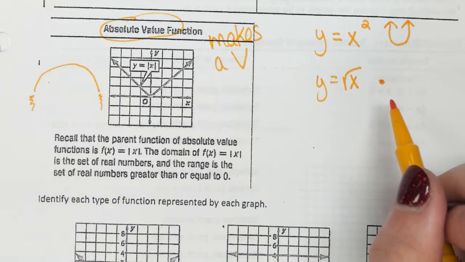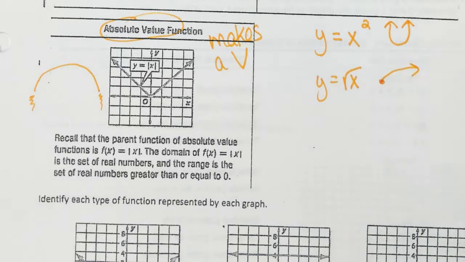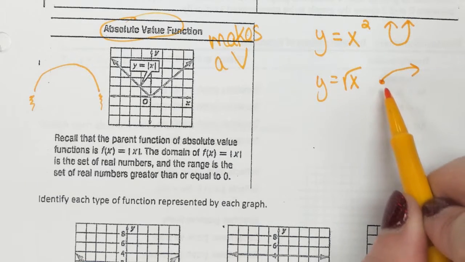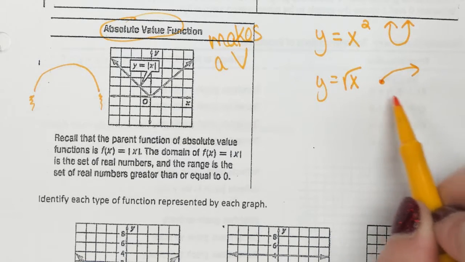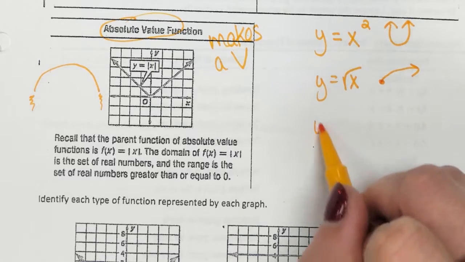So what's it look like? It's a little ramp. There you go. So the square root is a parabola turned sideways, but it's only the top half. Why couldn't you have the bottom half of the parabola turned sideways? Because you can't square root a negative yet. We're getting there.